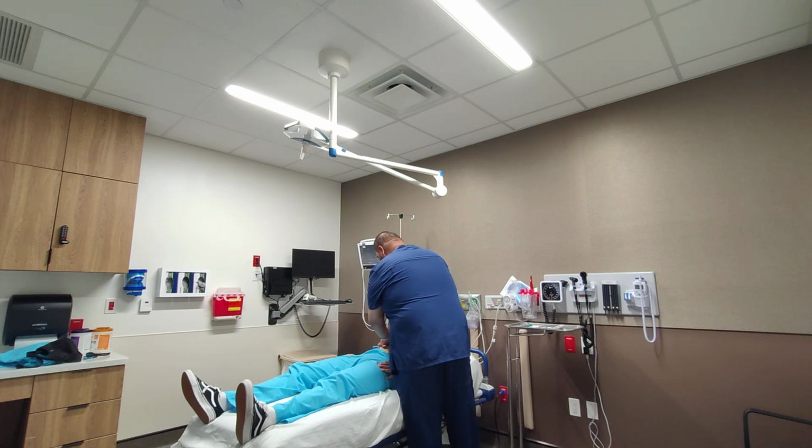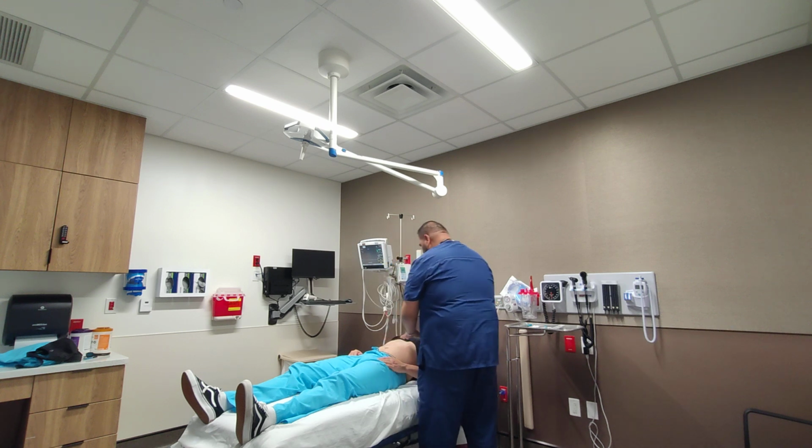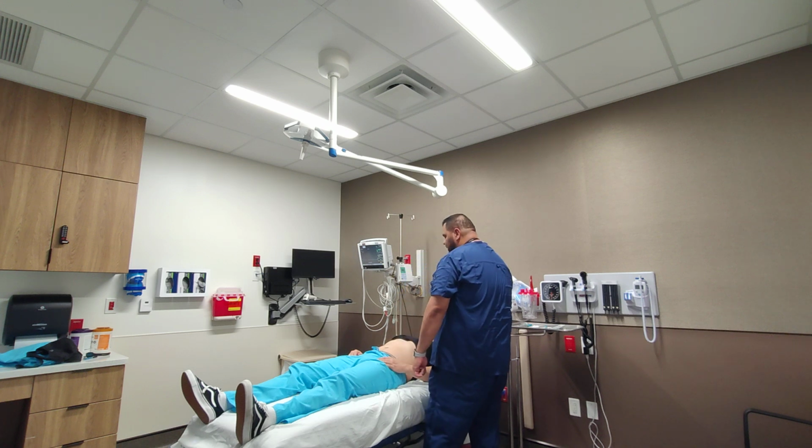Okay. Whenever we find the edge, we'll go on the left side on the upper, right below the nipple line, and we'll be going inferior down till we hit the edge. Measure that, make sure it's not enlarged, which it's not, and we'll move over to the spleen. We'll go ahead and percuss the spleen, looking for tympany. No dullness noted.